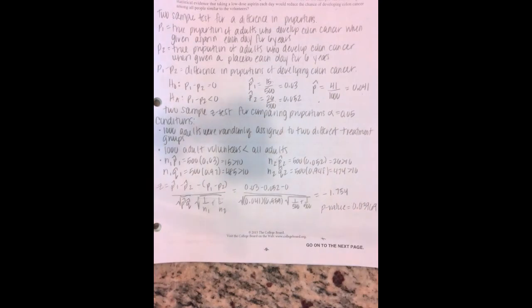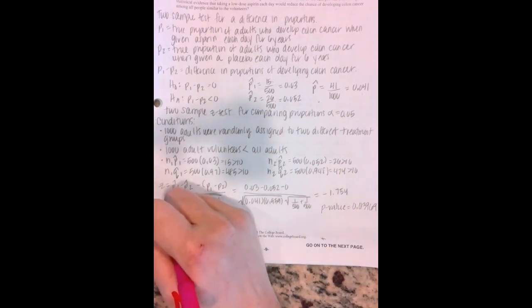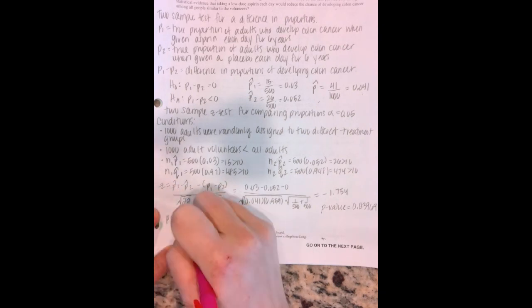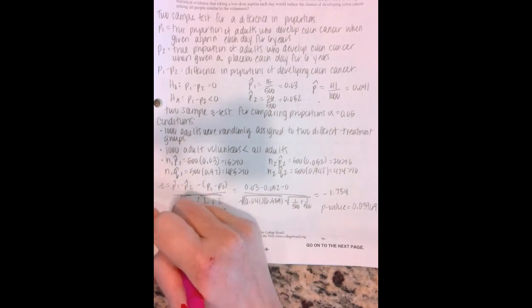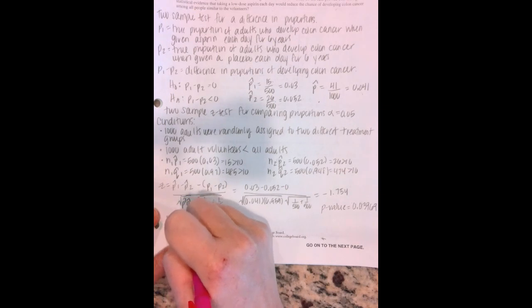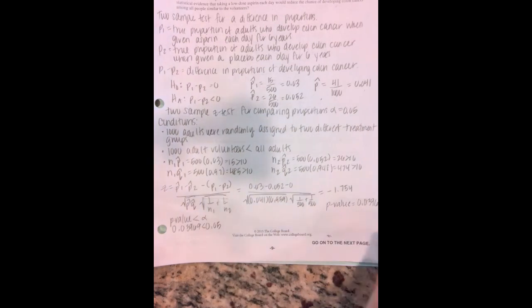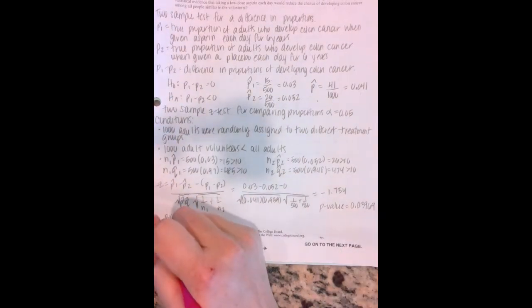Okay, then you would have to state our p-value is less than alpha because our p-value of 0.03969 is less than 0.05. So we reject our null hypothesis.